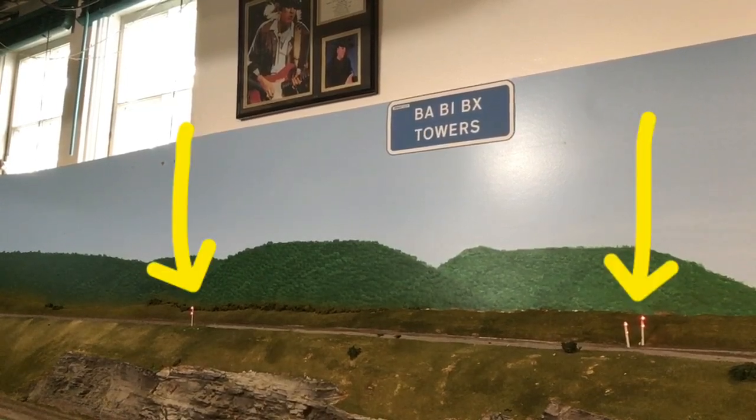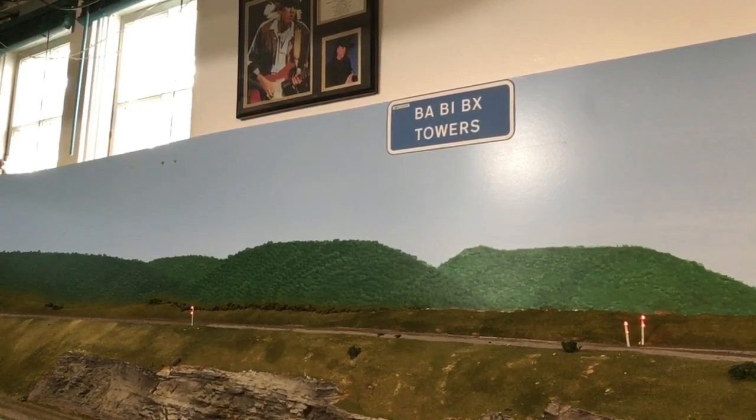Here we have the B towers. Again, this is an important junction. I'll only let 1 train through here at a time. You need to let me know when you're clear of the junction so I don't throw the switches out from under you.